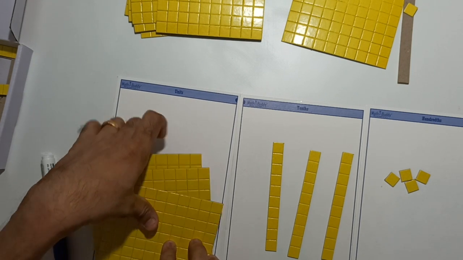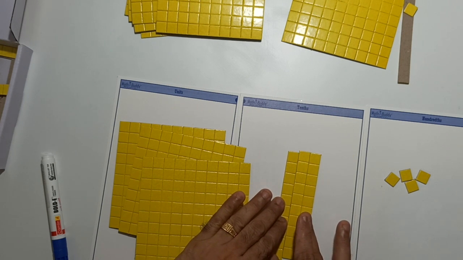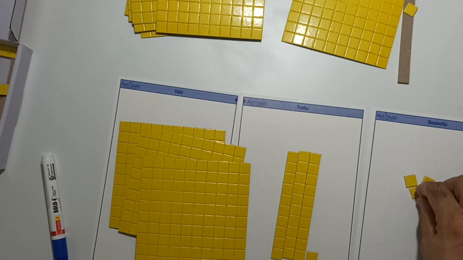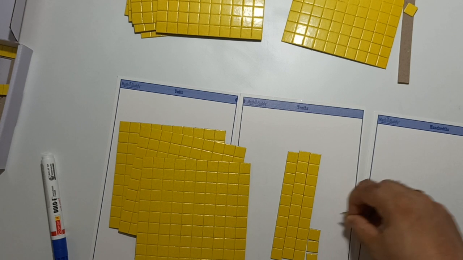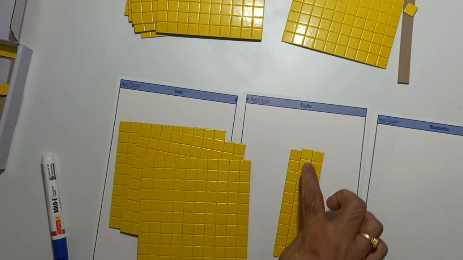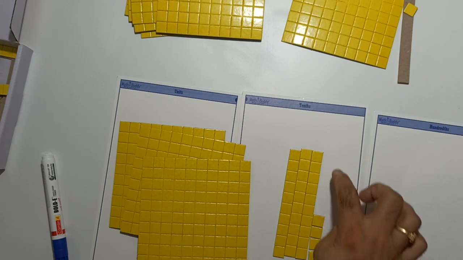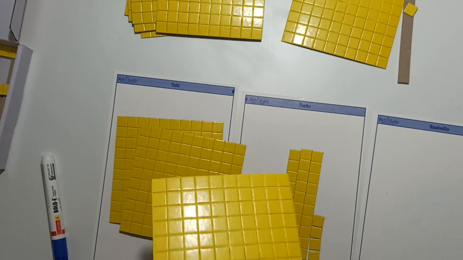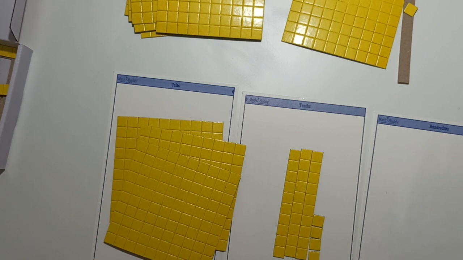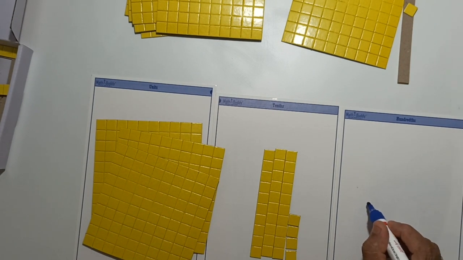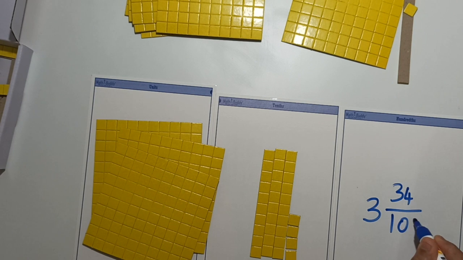If I had to write this in fractional form, we would write 3 units. Then I keep these 3 together, and we see that there are 30 small divisions here, and then 4 here. So we've got 34 small pieces, and one whole is composed of 100 such small pieces. So in fractional representation we write 3 wholes and 34 pieces out of 100.